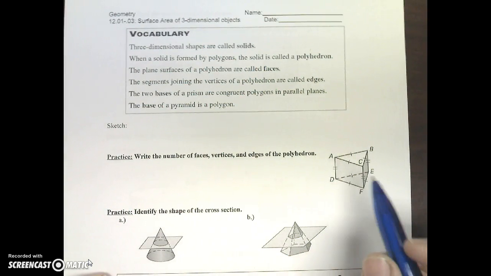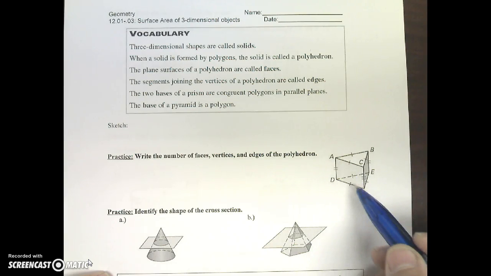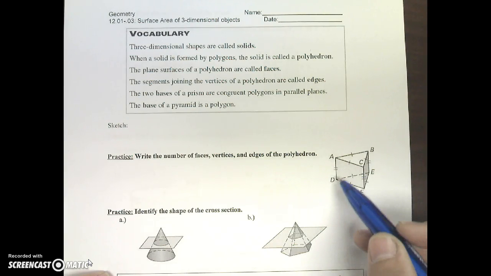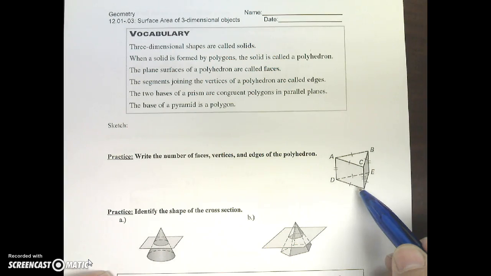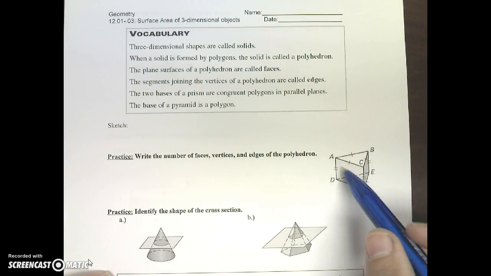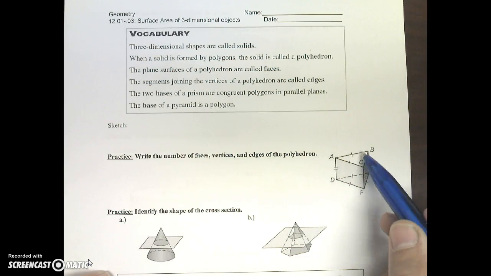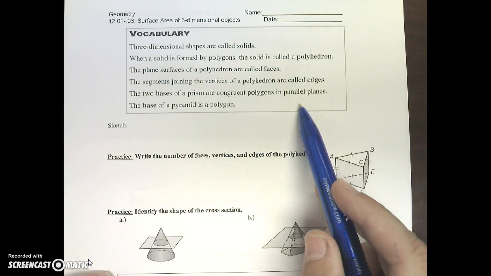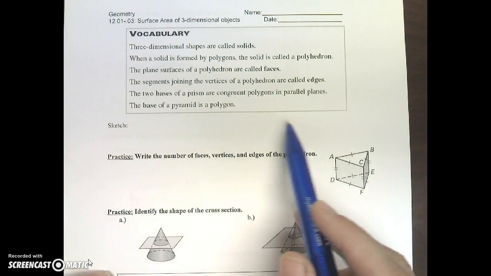I'm going to use this picture right here as an example. If you look at this quadrilateral on the outside, that is a face, like A, C, F, D. Meanwhile, CF, this line segment, is an edge. The two bases of a prism are congruent polygons. Here, you've got three triangles in the middle, but on top and on bottom, you see how they're parallel? That's what we're looking for. So the bases are parallel.